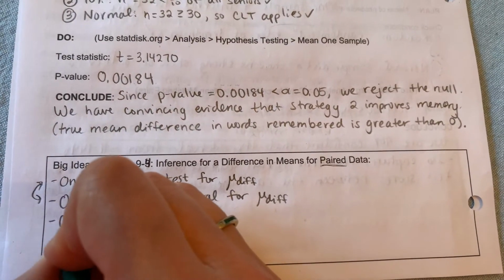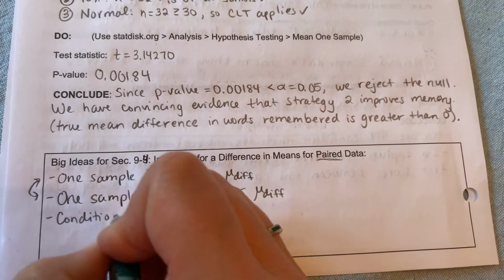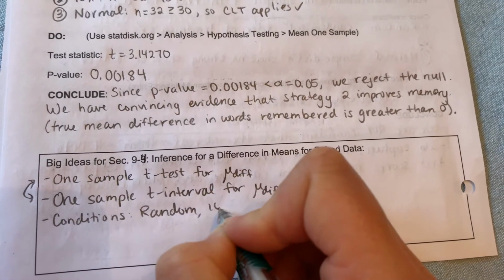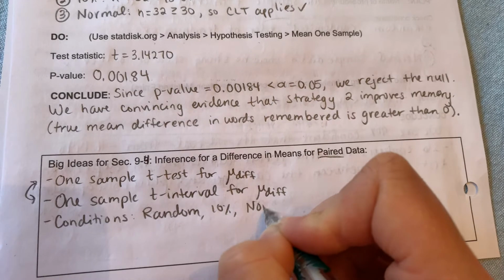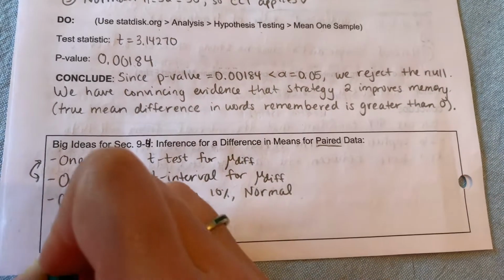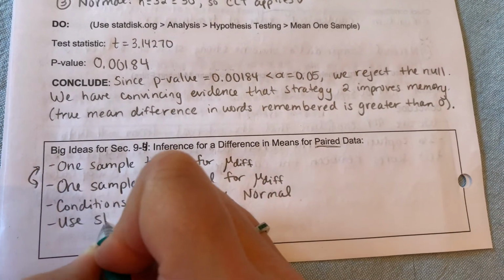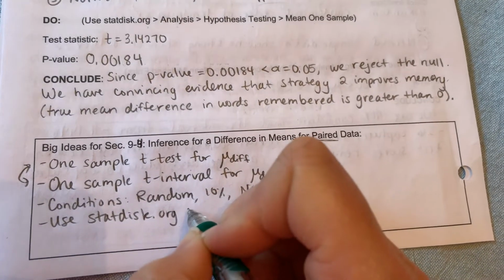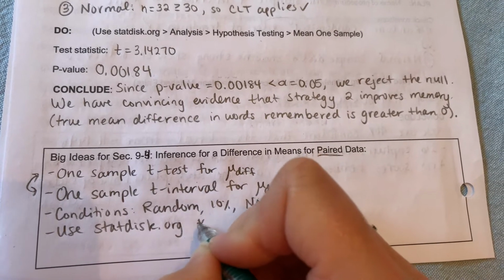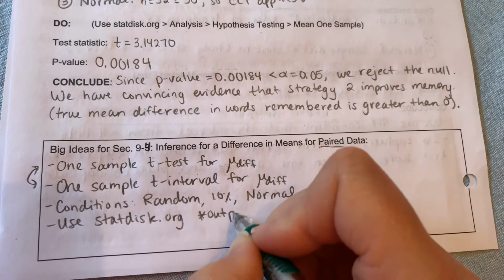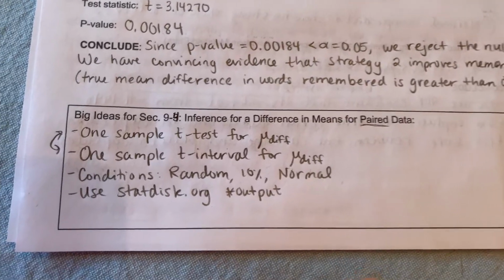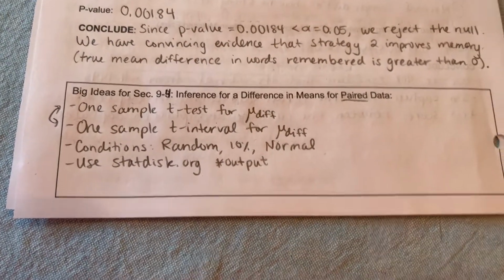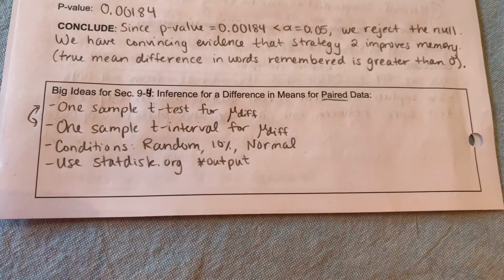The conditions have stayed the same. We still have the random, 10% and normal conditions. Again, we're still using statdisk.org for the do step. Again, please make sure that you understand how to read the output because that is what will be on your next test. I won't be actually asking you to enter anything into StatDisk and find the output, but I'll give you the output and ask you to interpret it.